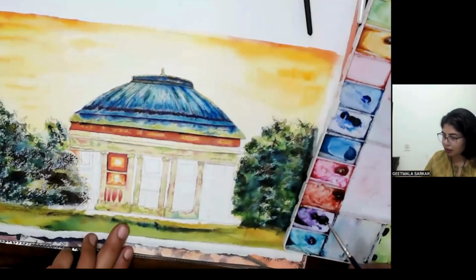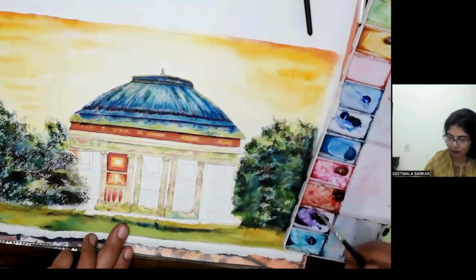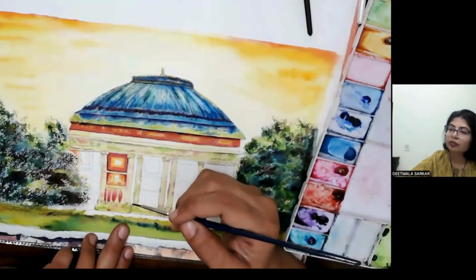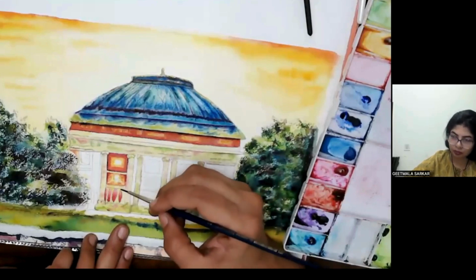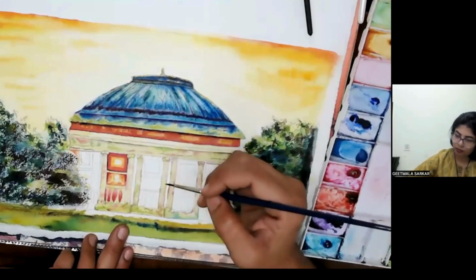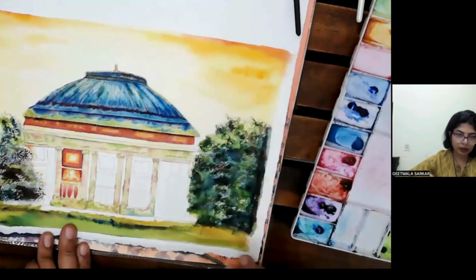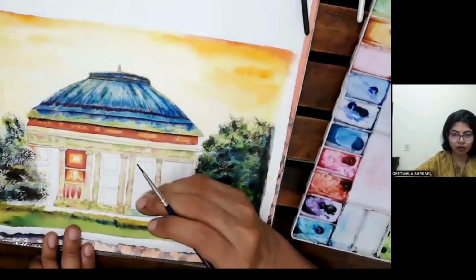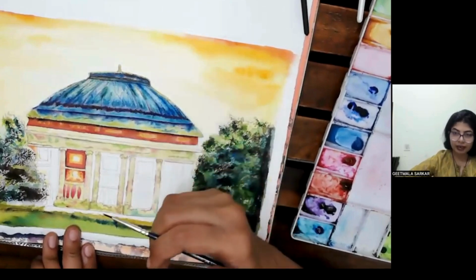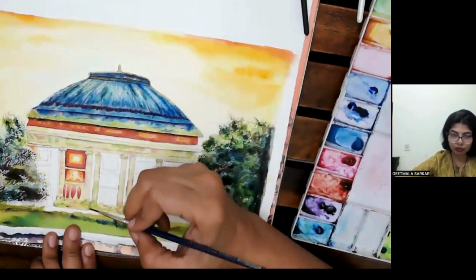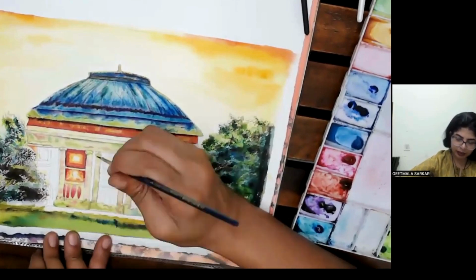For this darker area, you can take any color that you have. It is quite a dark area and you can tilt your painting in any way, whichever way you feel comfortable, and create this line.